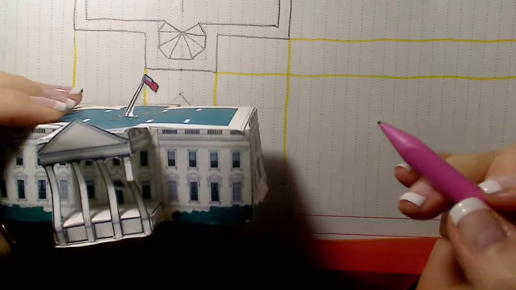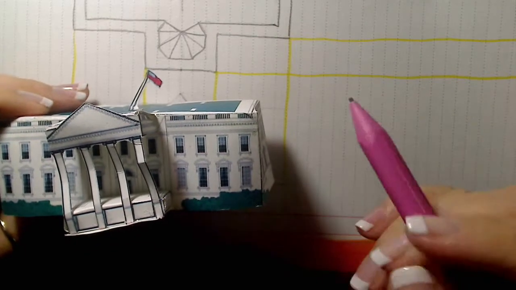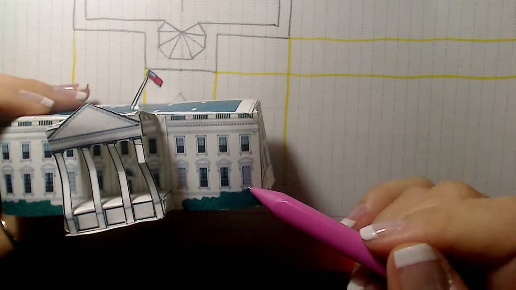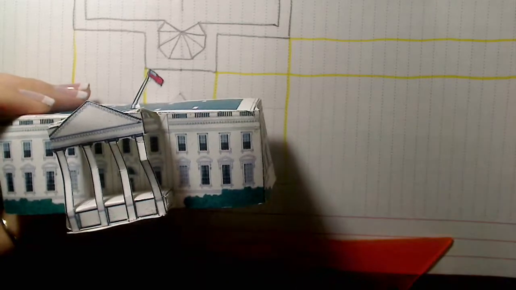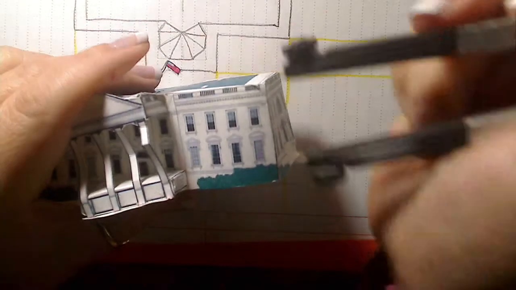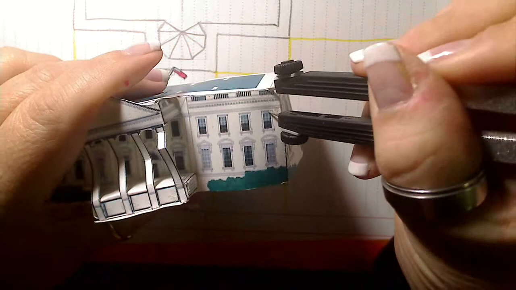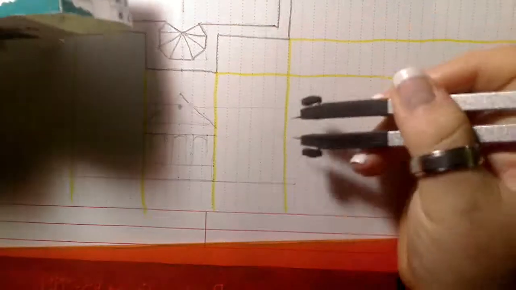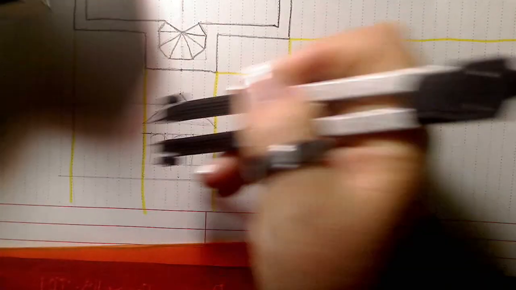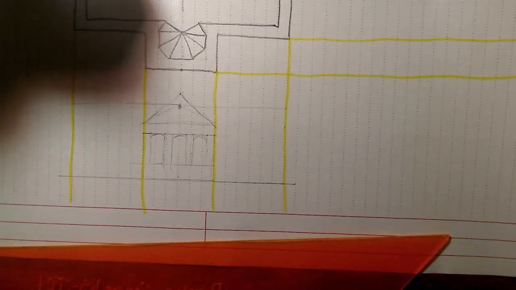All right, now we look here and we see we have a whole ton of windows. And then we're going to do the easiest part. First, we're simply going to measure how tall these distances are and draw the line straight across, okay? So I know from the top here down, and that's kind of hard to see, but I just poked a hole in there.